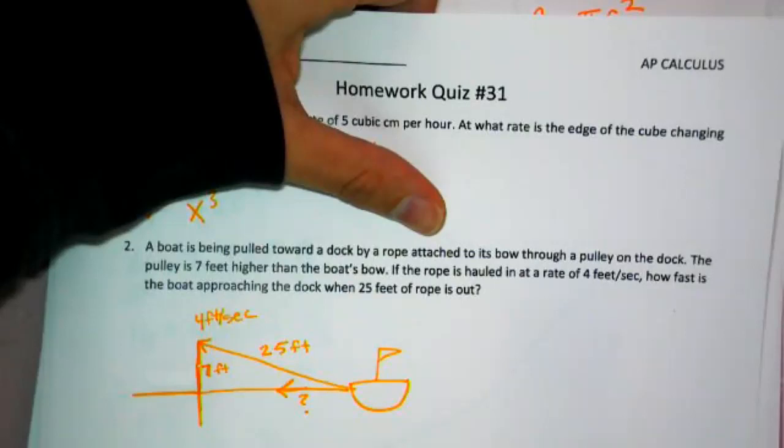Is this supposed to be negative? Yeah. What number is that? 24? Yeah. Unit. Unit.